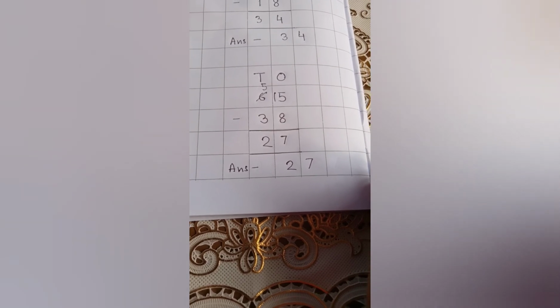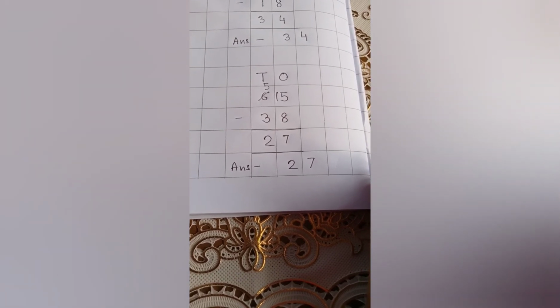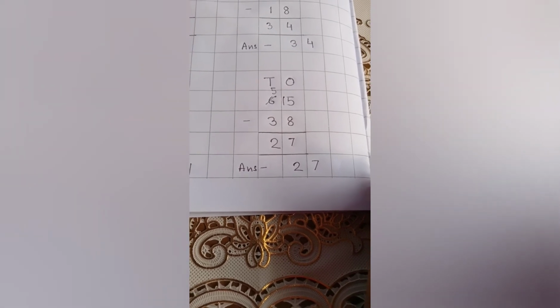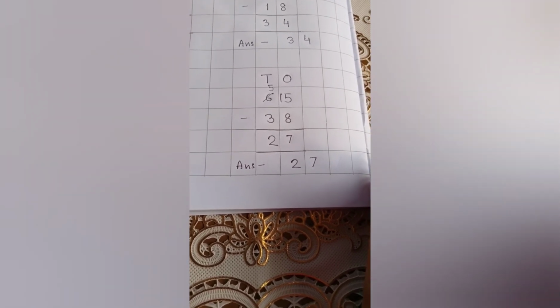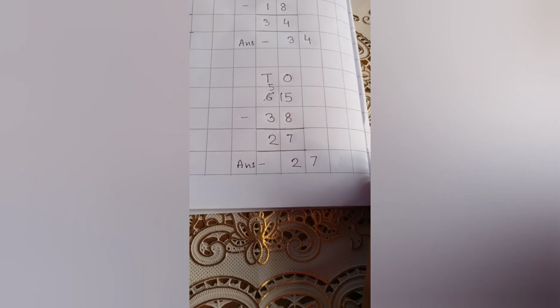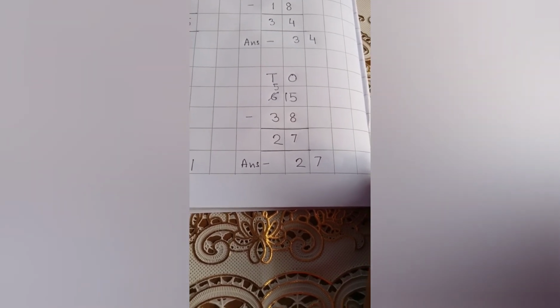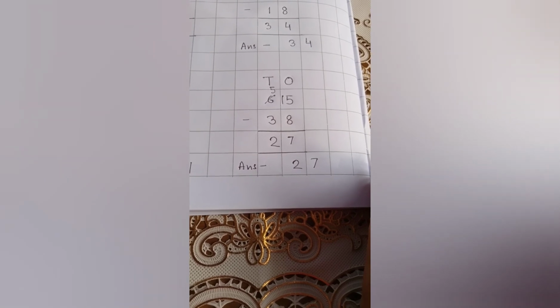So children, if you remember the story that I told you, the story of Komal and Sarah, I hope you will be able to do these sums very easily. You need a little practice. So you need to practice at home. This is very fun. Doing sums, doing maths is nothing but fun. So children, please practice it at home.